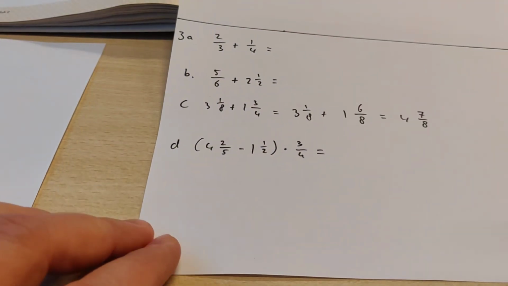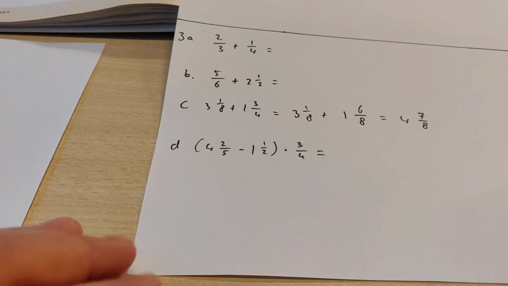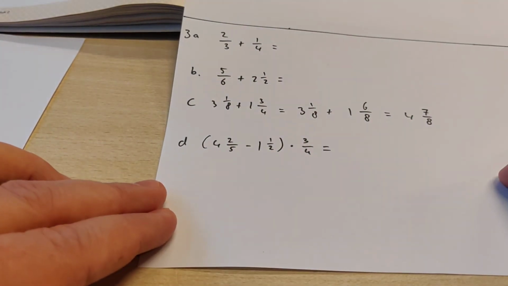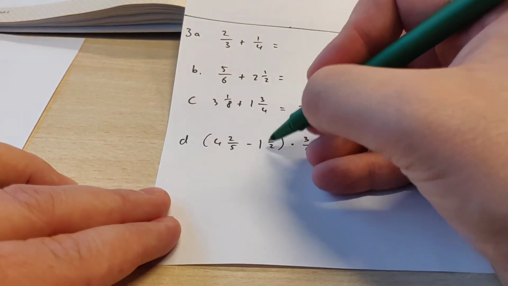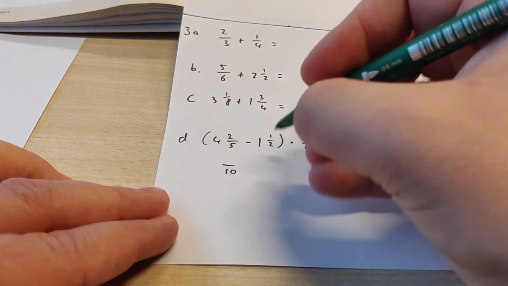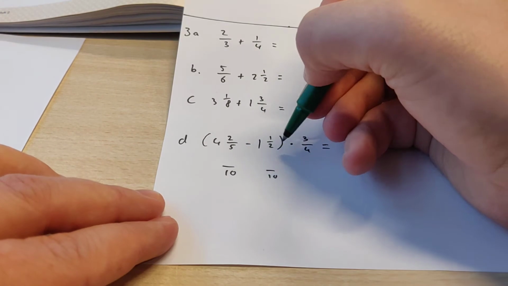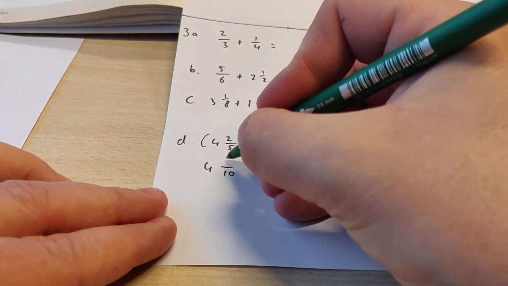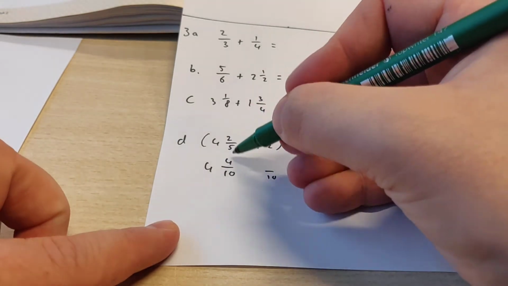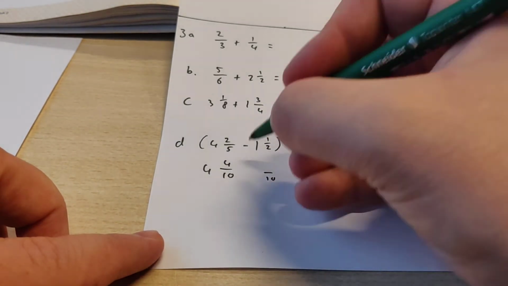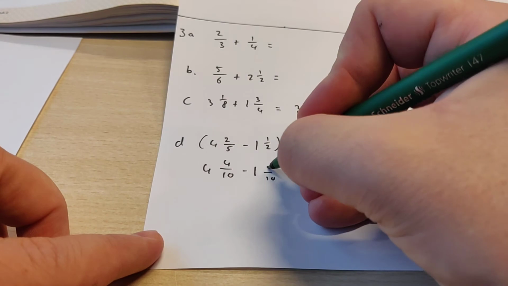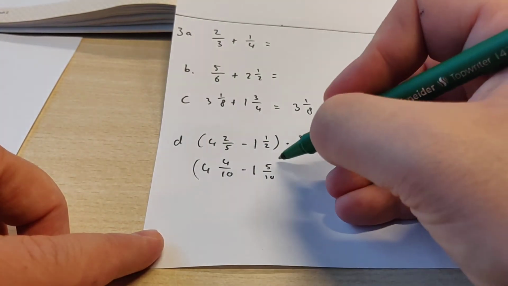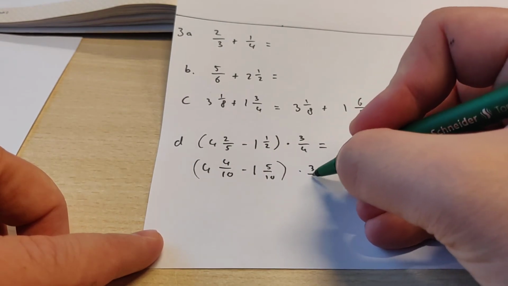That's D here. Because we also have to do the brackets first, and then we need to multiply it. So first we're going to take a look at the brackets here. And we need to make the denominator, the one on the bottom, the same. So I'm thinking it should be 10. Because we have 5 and 2, and if you multiply it you get 10. So here we have 4 and then 4 over 10, because we made this twice as big, right? We did times 2. And here we have 1 and then 5 over 10, because we made this one 5 times as big. Now this is still in brackets, times 3/4.